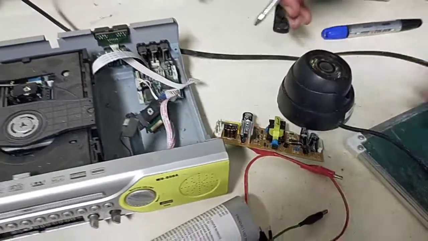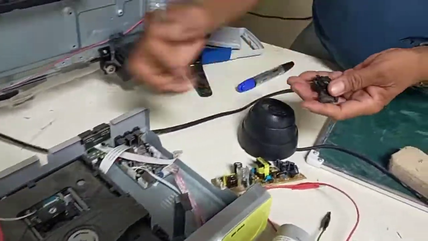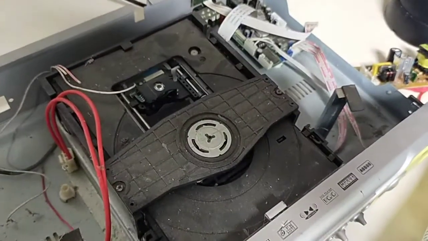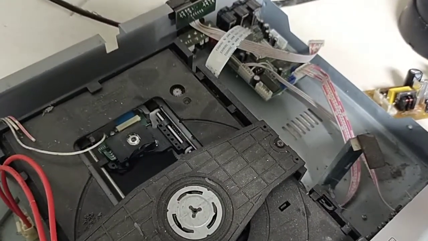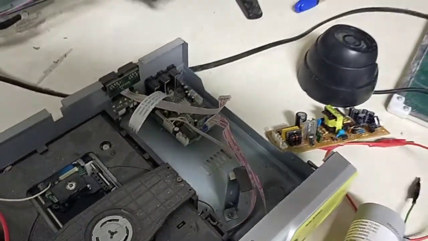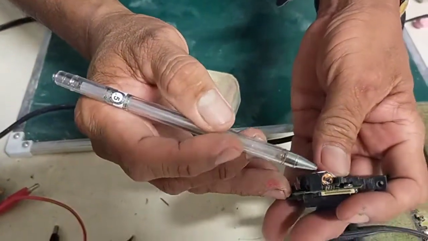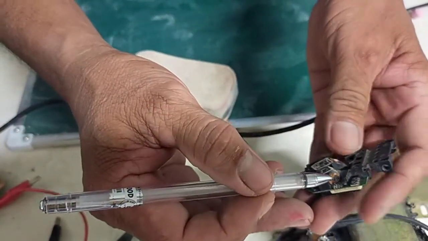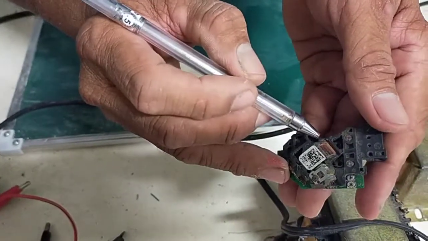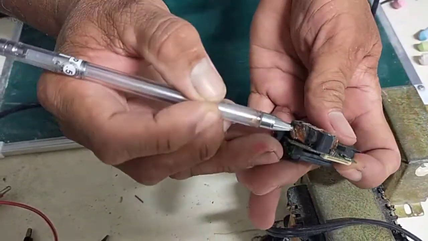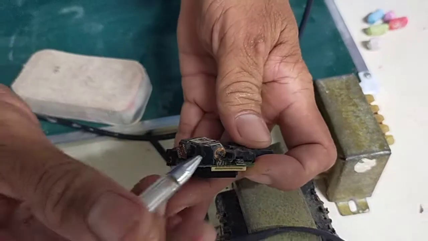How about this optical pickup? We have here an optical pickup that reads and detects the information recorded on the surface of the compact disc record. So, in this optical pickup, it includes the laser diode, also the photodiode over here. Photodiode, and we have here a laser diode.